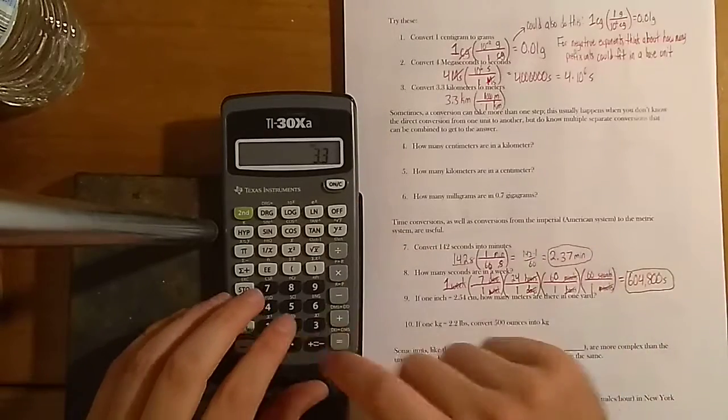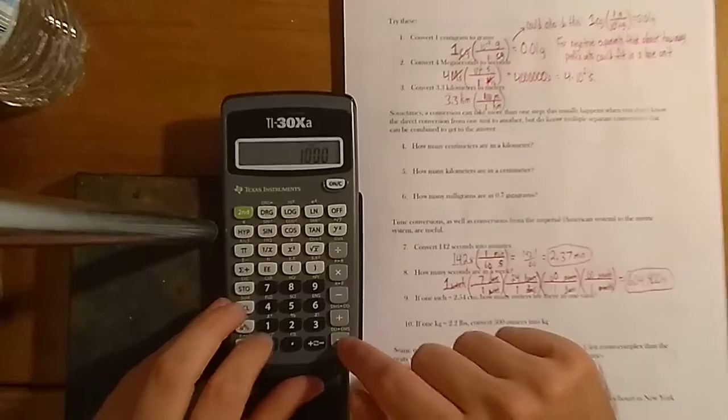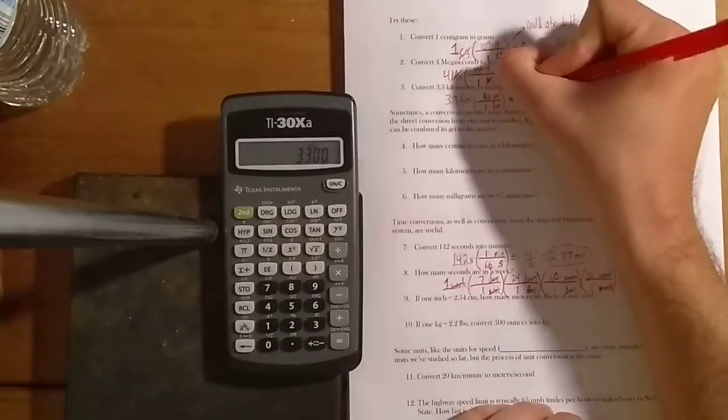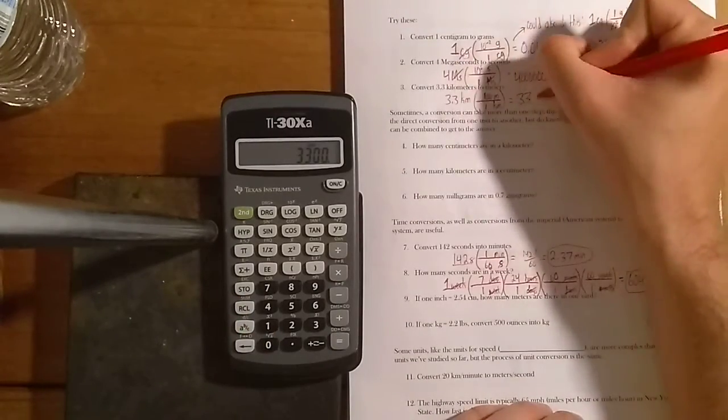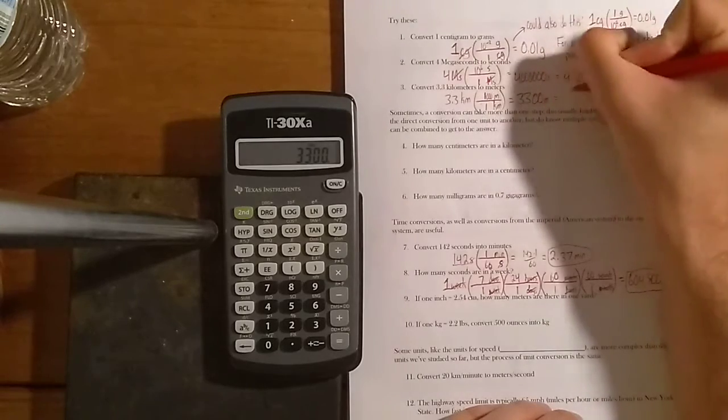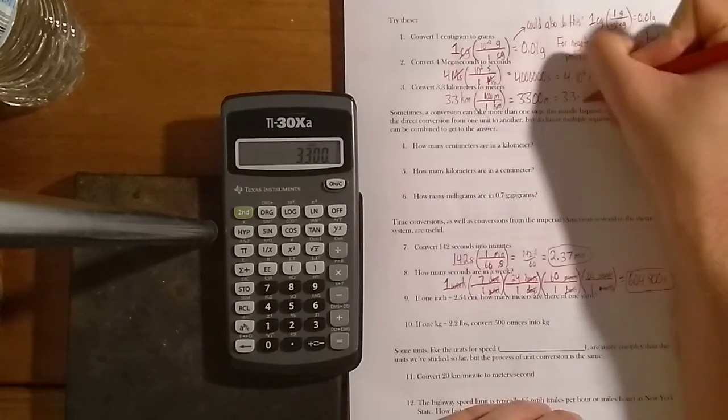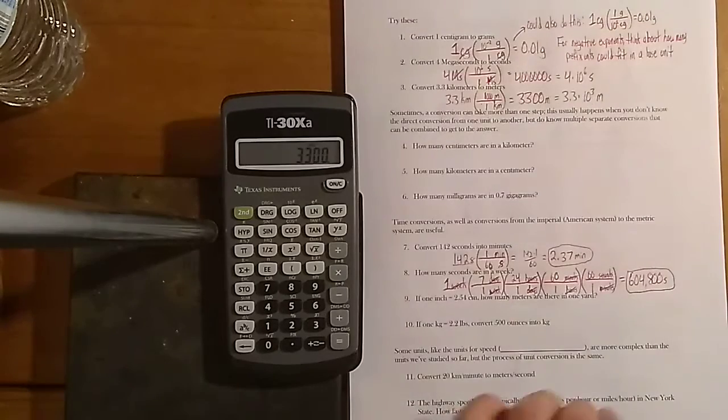In any case, we now do 3.3 times 1,000, and that's 3,300 meters. Or, if you want, 3.3 times 10 to the third meters. You don't have to put answers in scientific notation, but sometimes I just like to. All right, we'll do a few more of these.